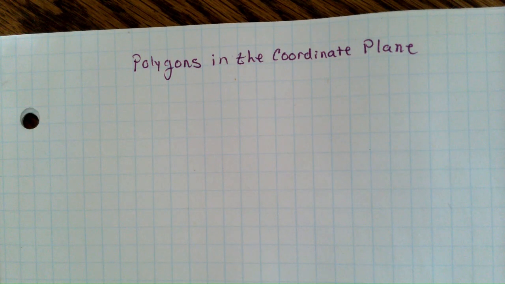Welcome to Polygons in the Coordinate Plane, where we're going to take all of the rules that you might know in geometry and throw them all at you so that you can classify by sides and angles. So let's just go ahead and kick this off. We're in the coordinate plane, so you know we're going to be graphing.